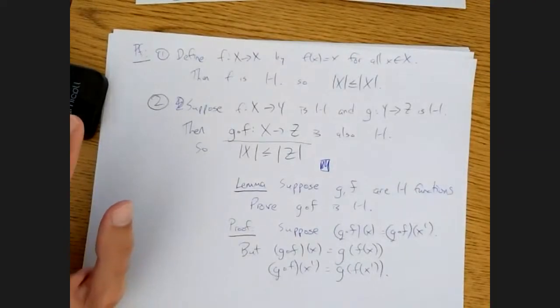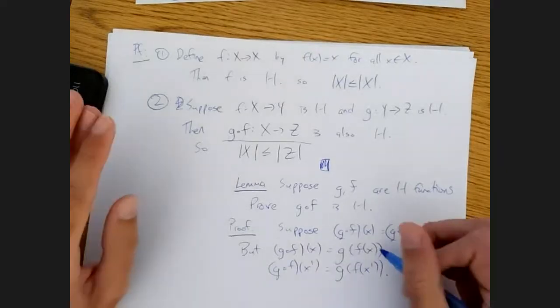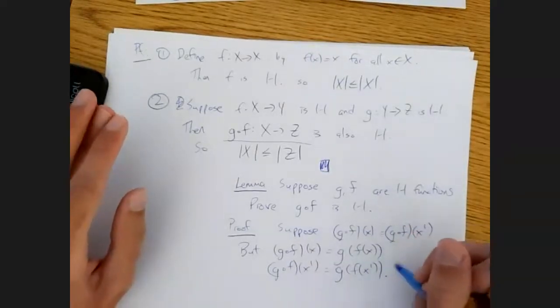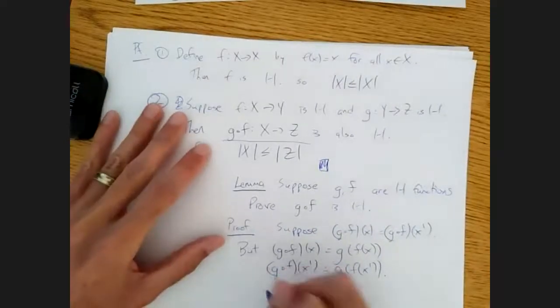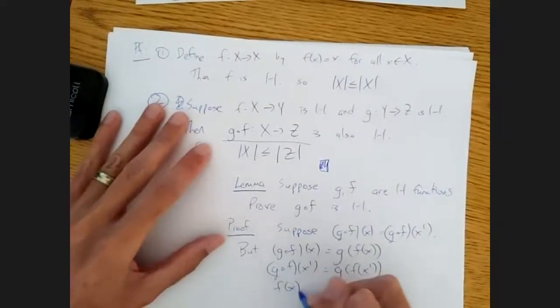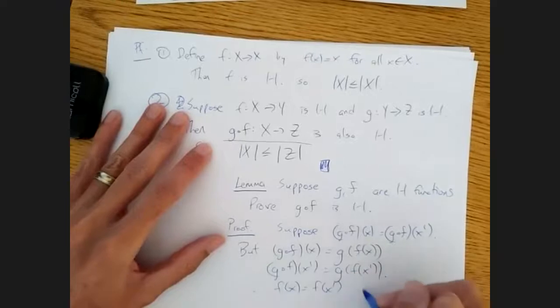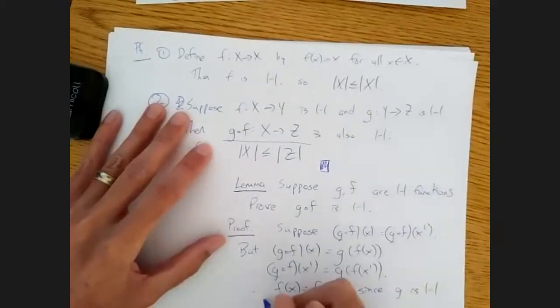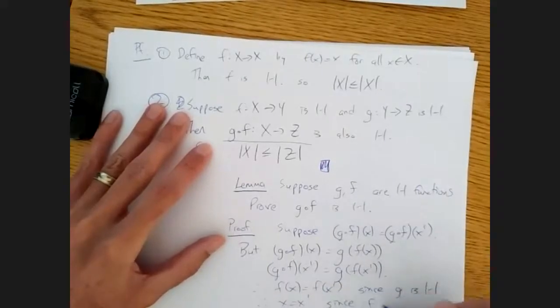Okay. Now, therefore, g of f of x equals g of f of x prime, and g is one-to-one. Since g is one-to-one, and therefore x equals x prime, since f is one-to-one, QED.